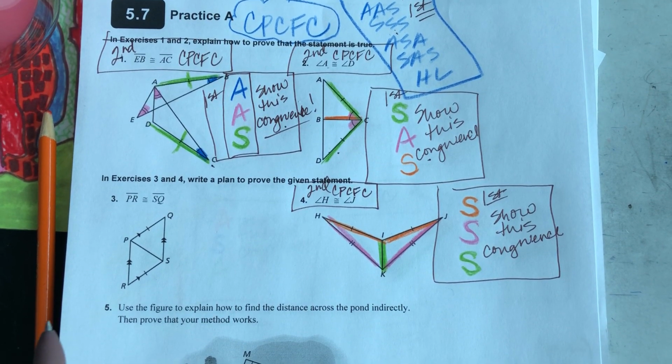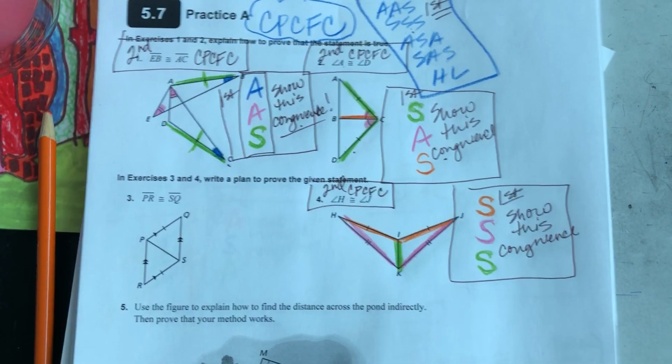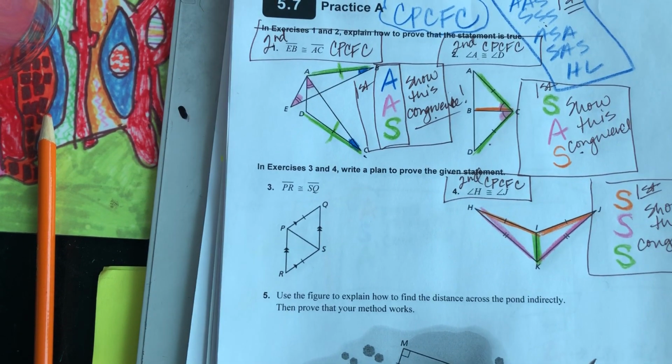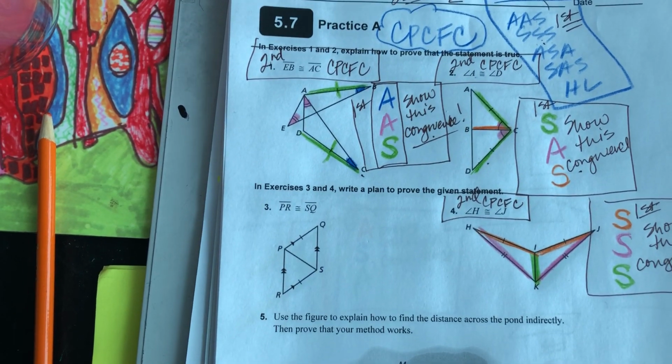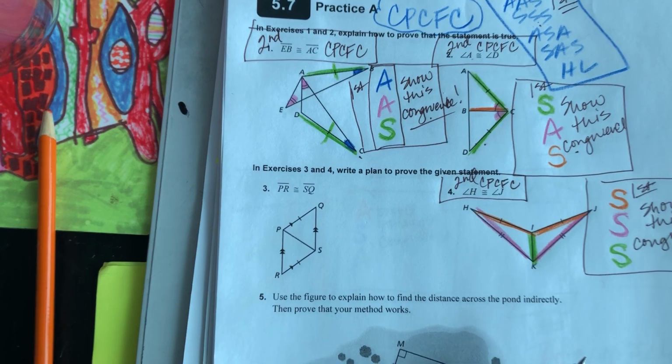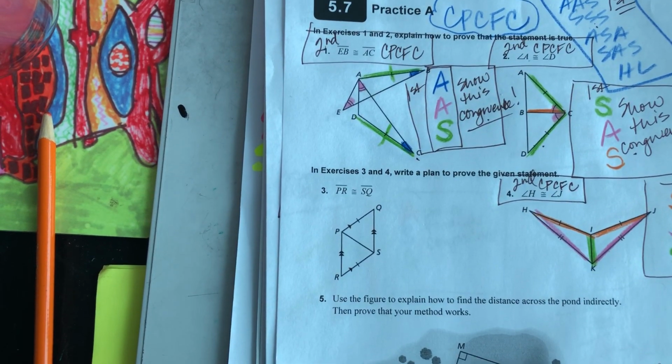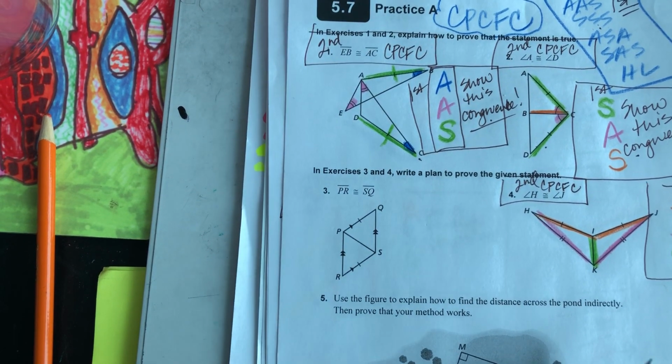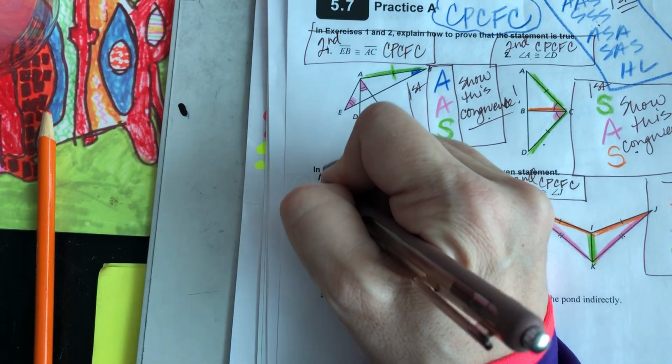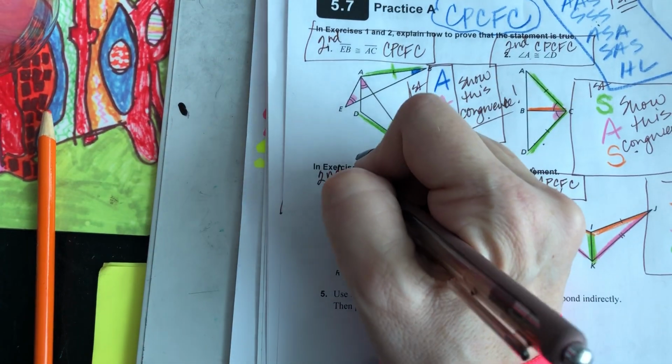Now, number 3 is a little bit trickier because of the parallel line markings that we have. Watch this one through and through, because if you wait to jump into this after I start coloring it, it's going to be really confusing to figure out.